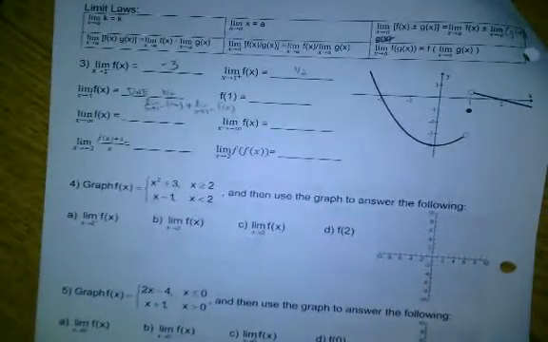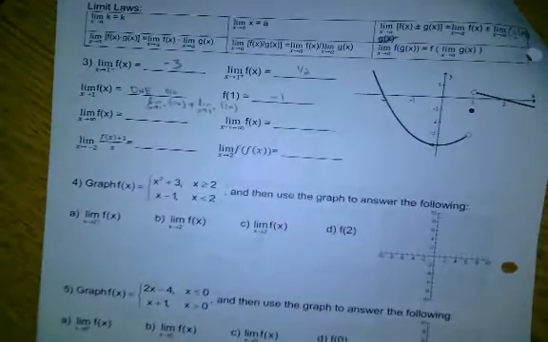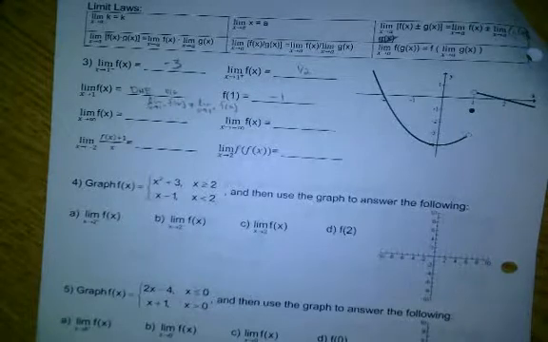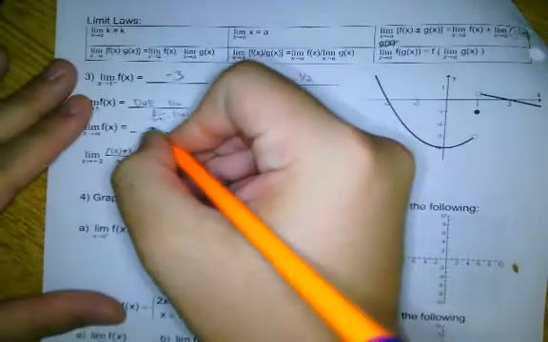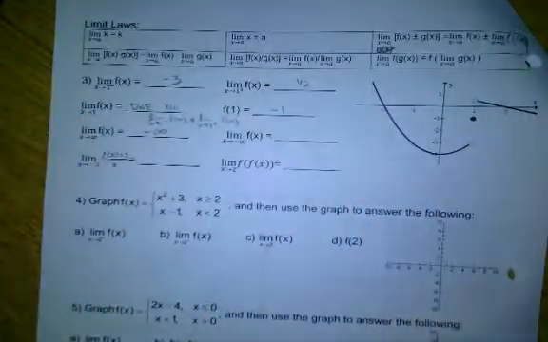Alright, Neil, since you already answered this one before, what's f of 1? -1. The exact value is -1. Annie, what about the limit as x approaches infinity? Negative infinity, because it's decreasing. So the end behavior is negative infinity.